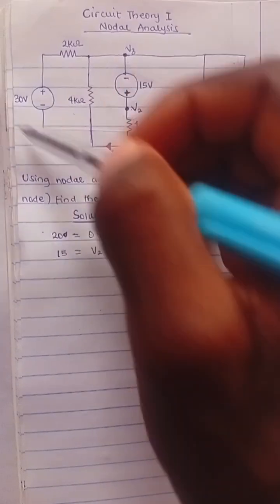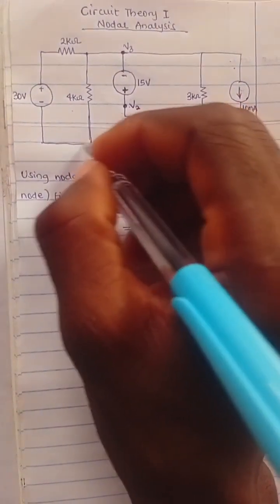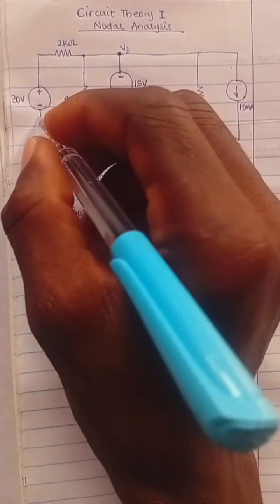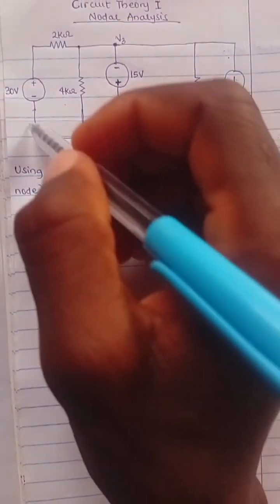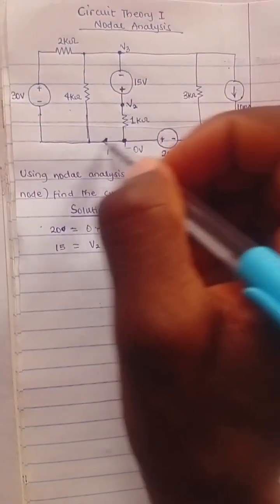The next in our agenda: we know that the voltage at this side is 0 volts. Here is also 0 volts because they are all connected. There is no circuit element between here and this point. It is just a connecting wire. So we have 0 volts here. Then this very node, we've used V3, so let's call it V4.